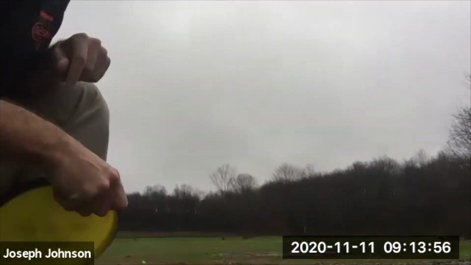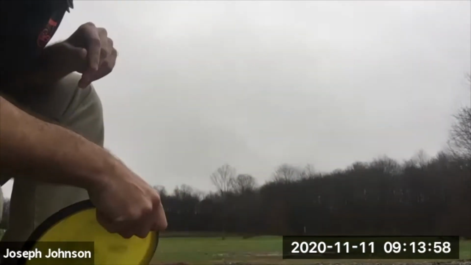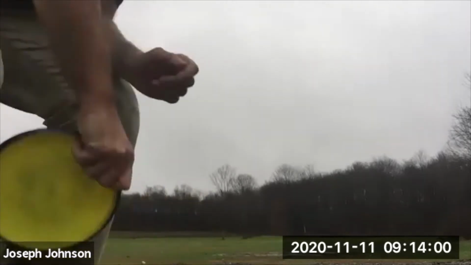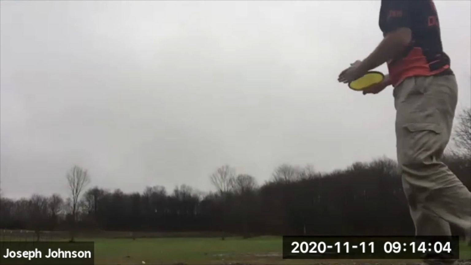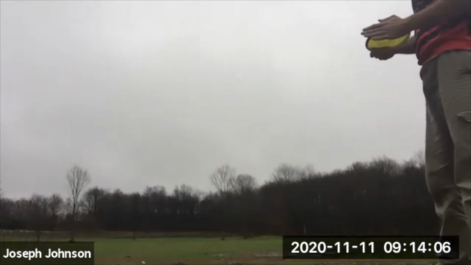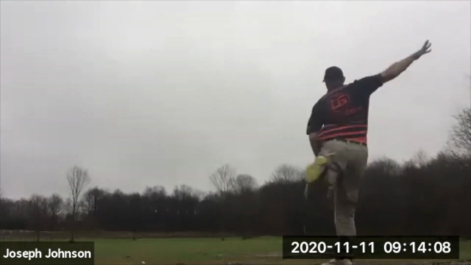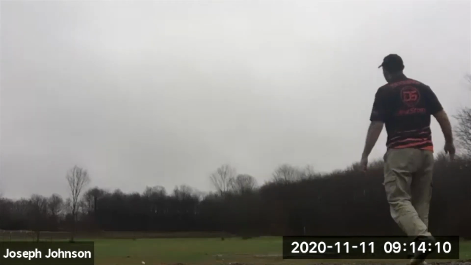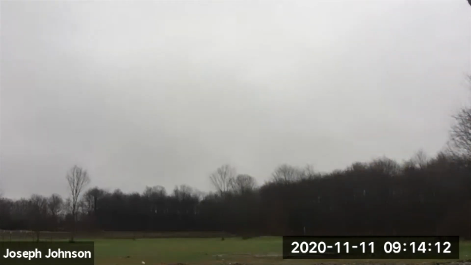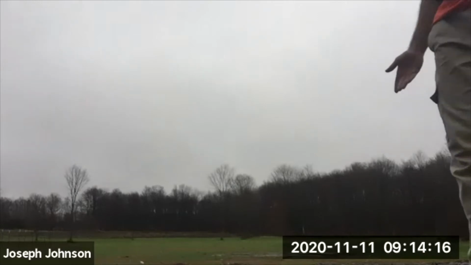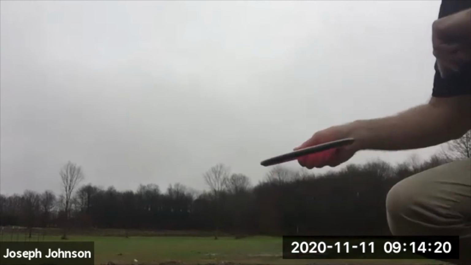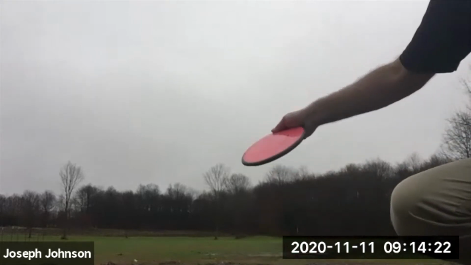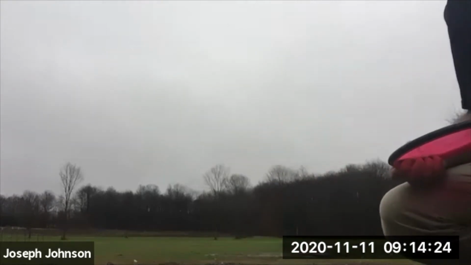Can you see the disc flying? I don't know how good the camera is. Nice. Again, I'm trying to aim sort of at that tree out there. See it finishing left, and oh, I almost hit the tree. I don't know if you can see that, but it almost hit the tree. That was actually a really good shot. I threw it kind of wide, and I used that left turn that I told you about for that particular disc to try to hit that tree.